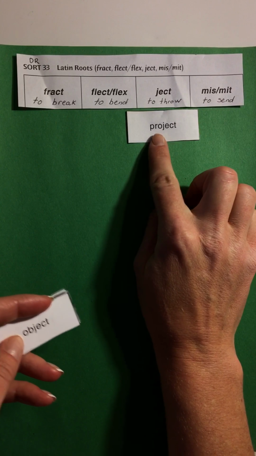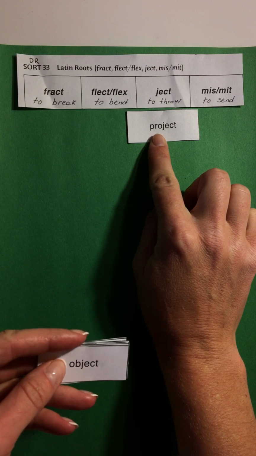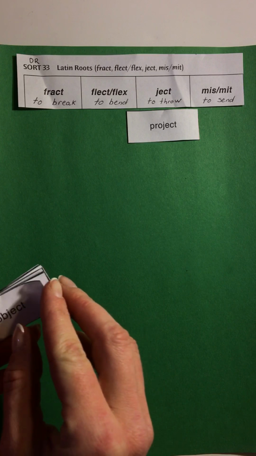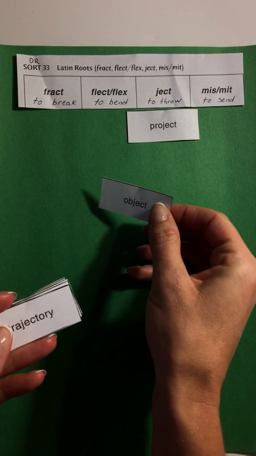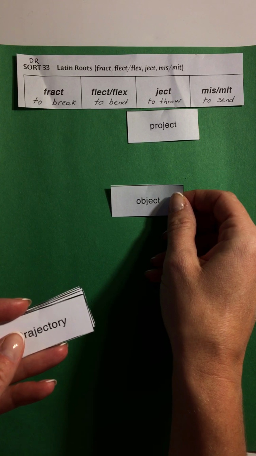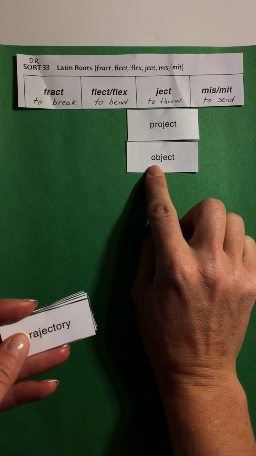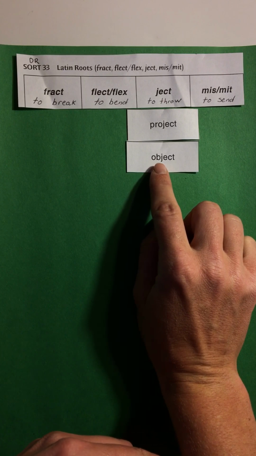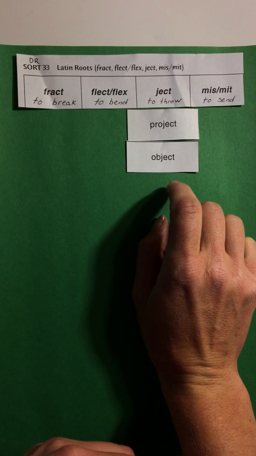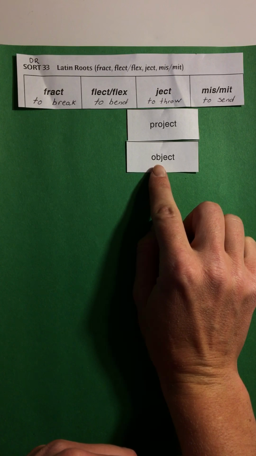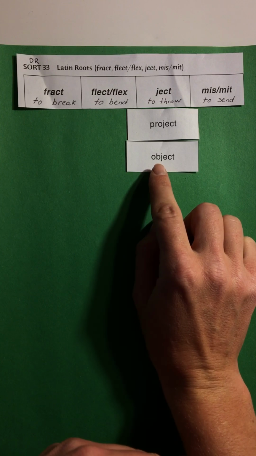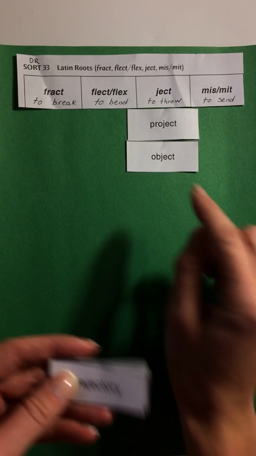Project, or you could even say this as project, object or object, object or object. So depending on how you emphasize the syllables, the accent, it actually changes the meaning. Object is a thing. Object means to disagree.